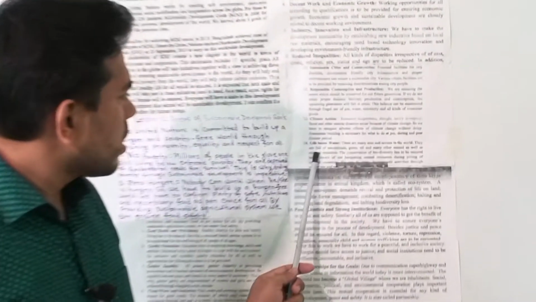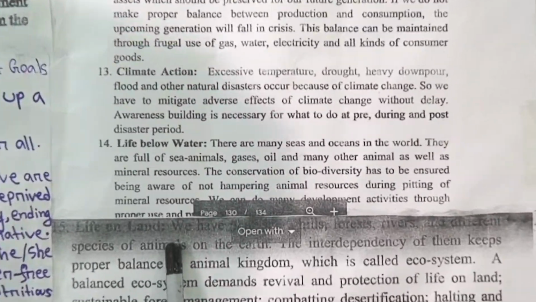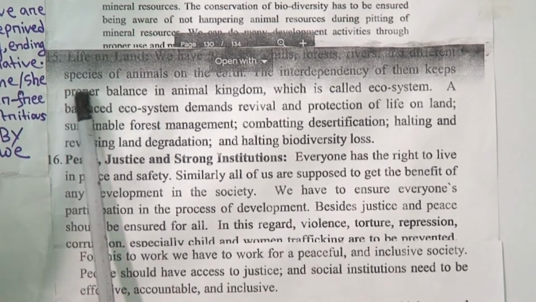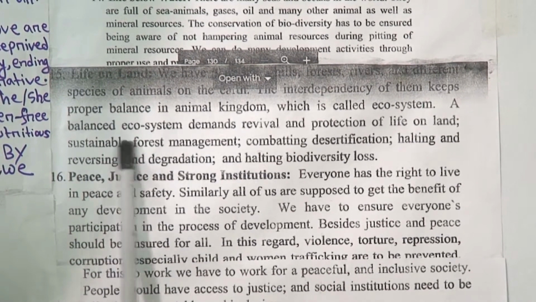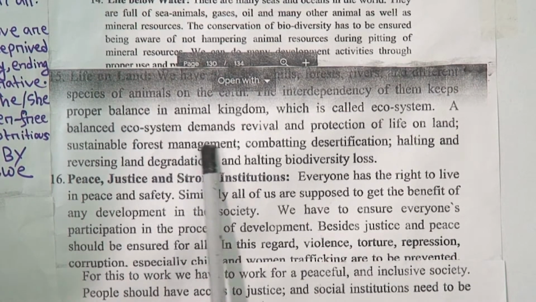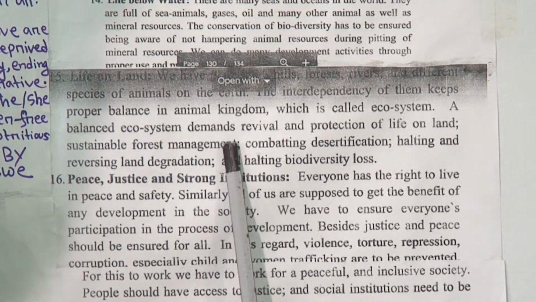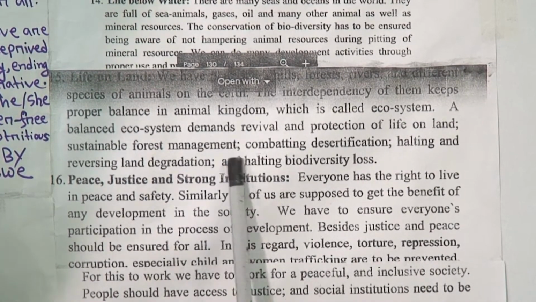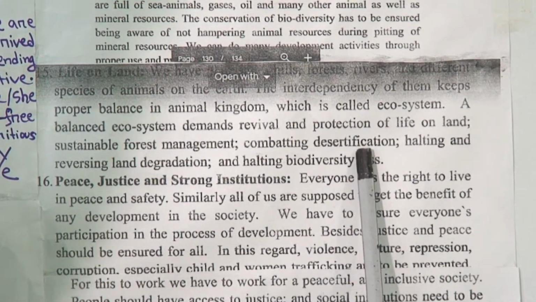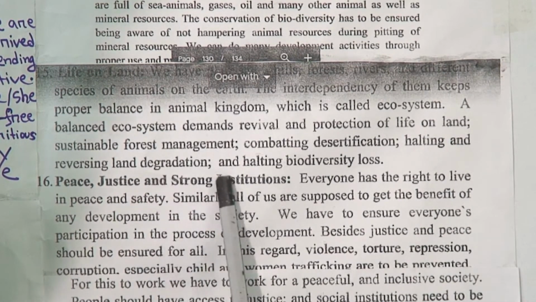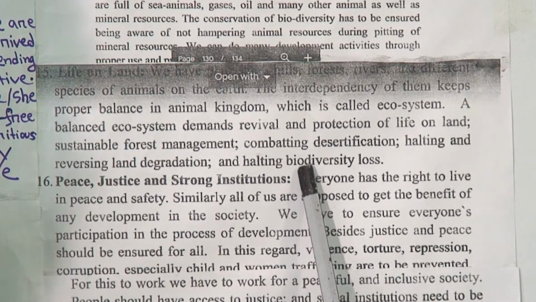Okay, next one is life on land. Life on land is also important, as SDG's goal targets a balanced ecosystem, which demands revival and protection of life on land. Sustainable forest management, combating desertification, halting and reversing land degradation and halting biodiversity loss.